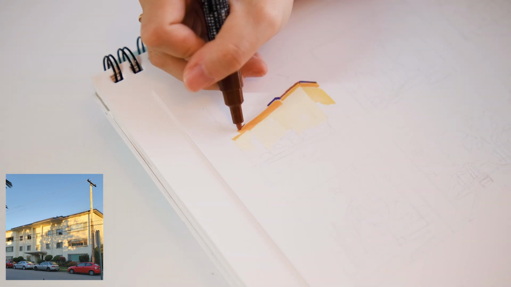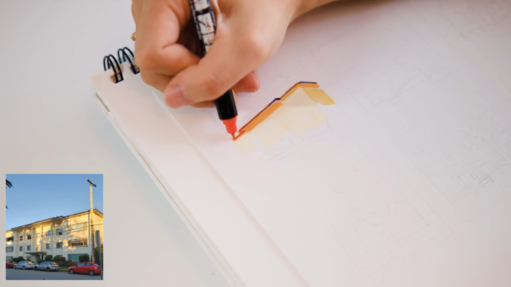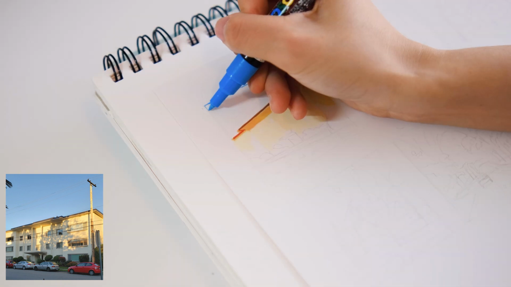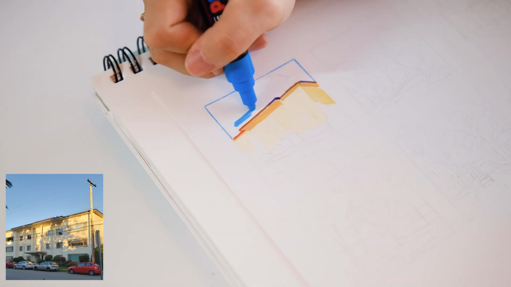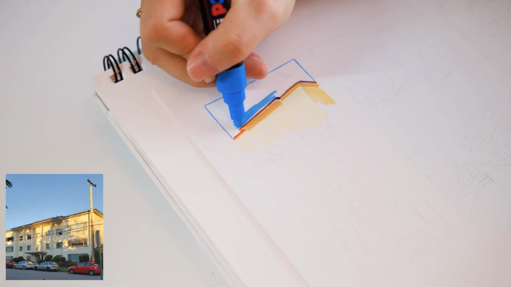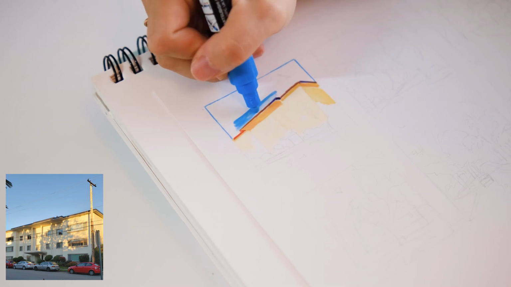I will often mix in a darker shade or a lighter shade to give it more interest. As for the sky, the area that's closer to the building is lighter in color, so I'm mixing in some white and then blending in light blue.